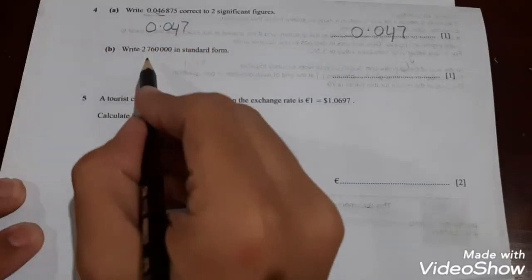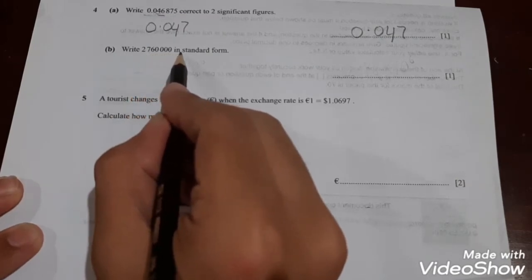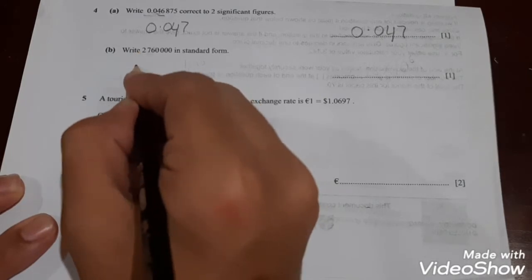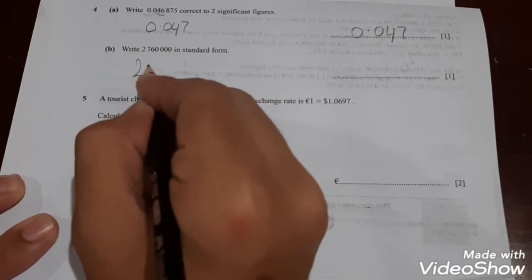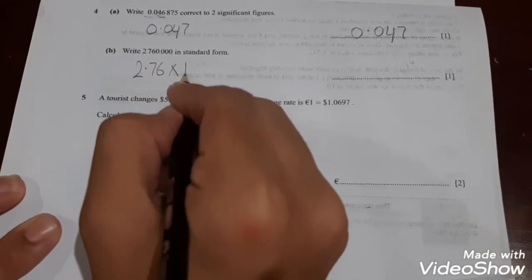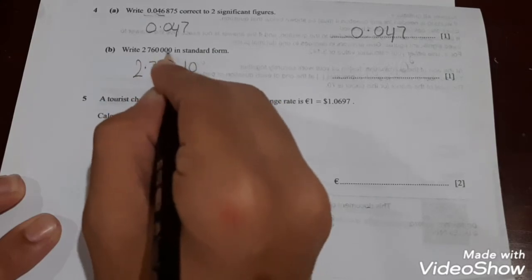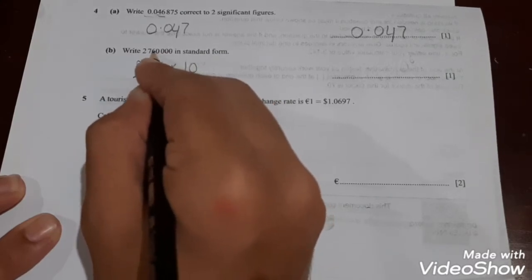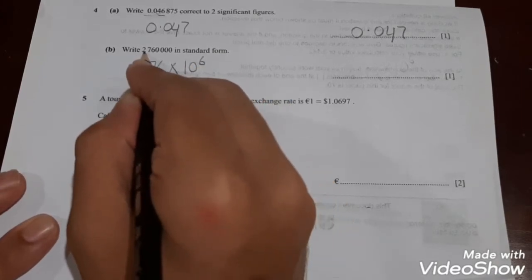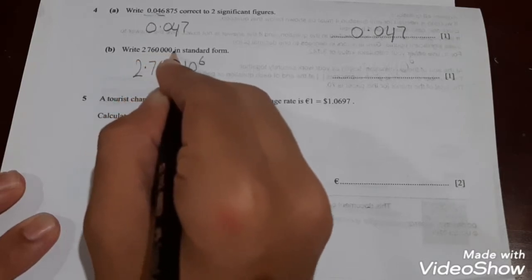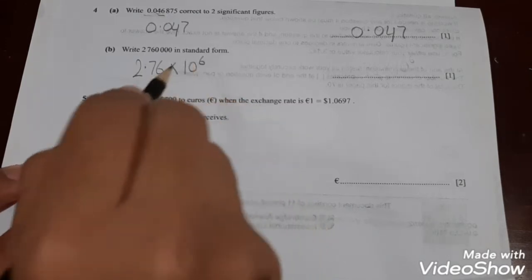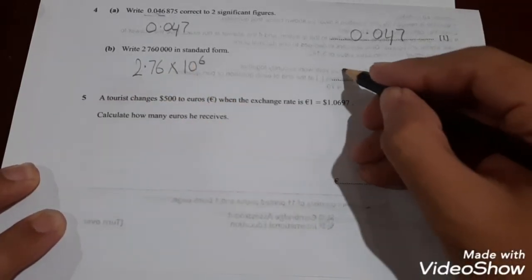Question 4b states write 276000 in standard form. So we will write only one number as our ones, which will be 2, and then we will write the rest of the number in decimal. So we write 2.76, and then we will multiply it by 10 to the power of the number of decimal places, which is 1 2 3 4 5 6. So we write 10 to the power of 6. So 276,000 is written in standard form as 2.76 multiplied by 10 to the power of 6. So this will be written as our final answer.